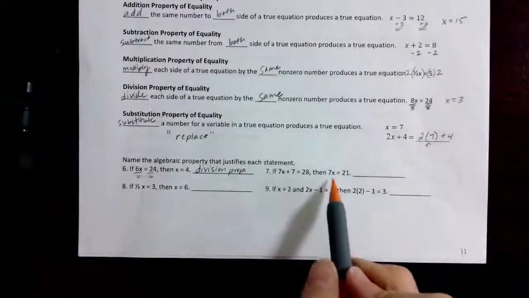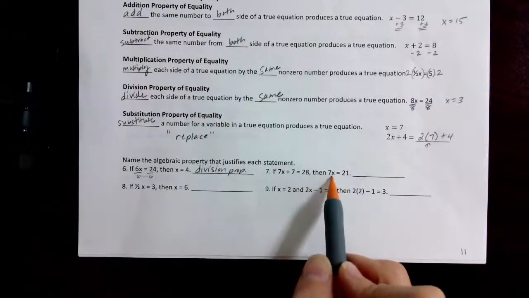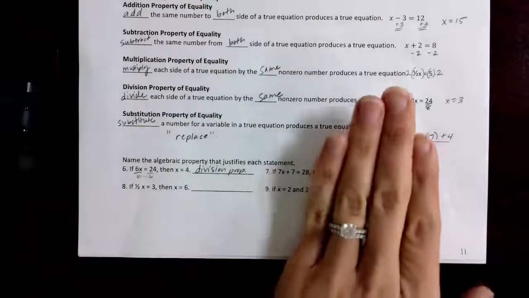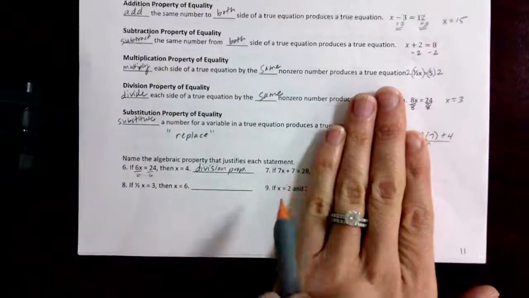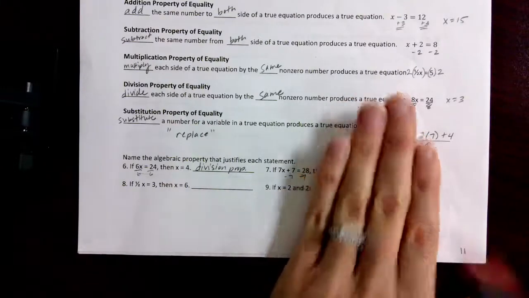They're saying 7x plus 7 is equal to 28. How do we get to 7x equal to 21? Well, if I cover this up, what would you do from here? You would subtract 7 from both sides. So this is called the subtraction property.